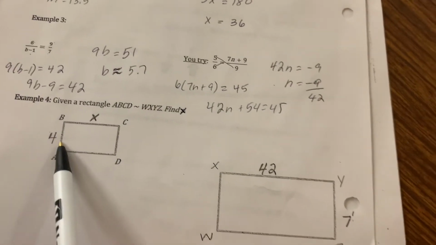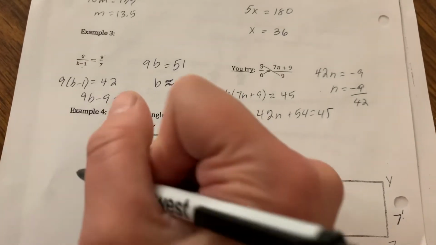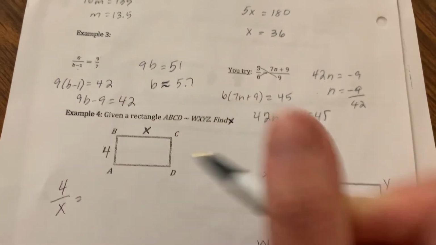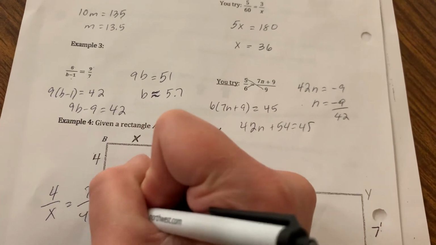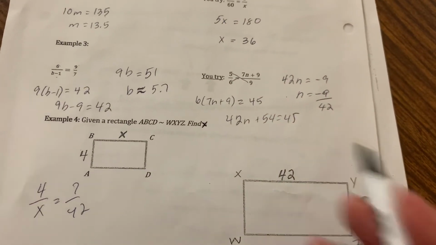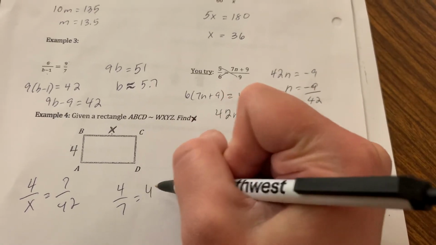4 compares to 7 the same way X compares to 42. I don't care if you want to write 4 compares to X the same way the small side compares to the big side, or you could do 4 compares to 7 the same way X compares to 42.